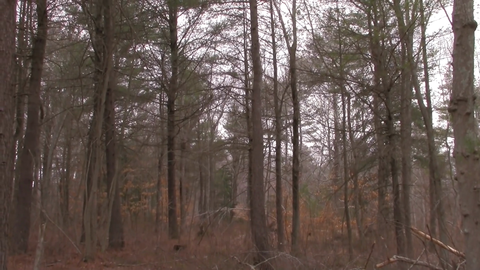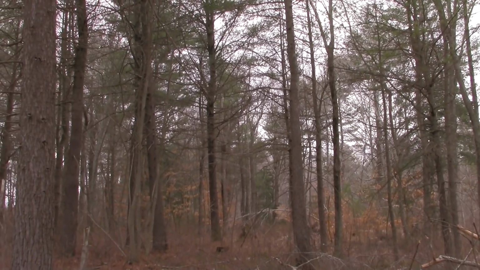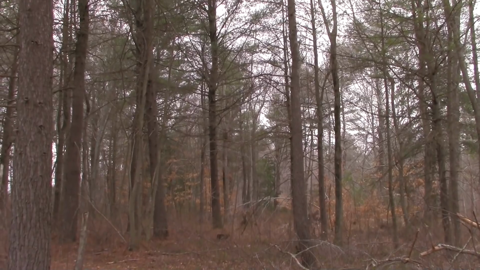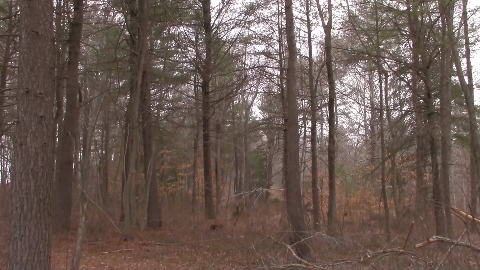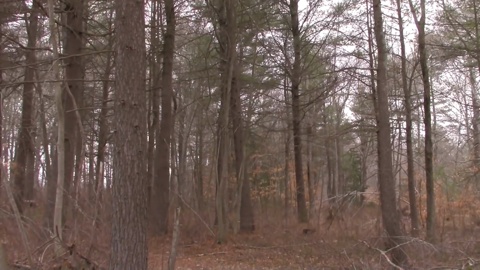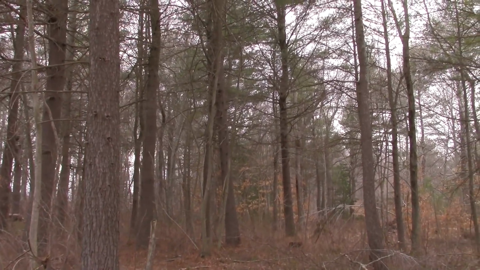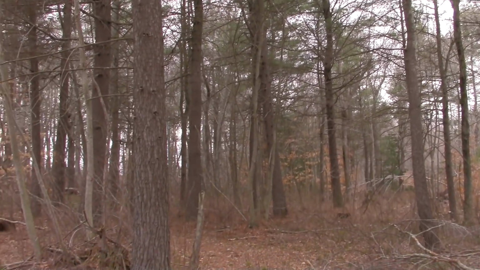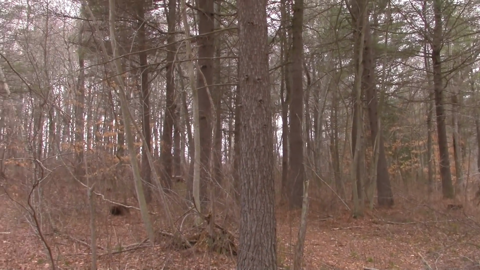I like looking at forests and the trees individually and as colonies, groups. So over there we have pine and a couple maples and a couple oaks. That's all that side of the trail.